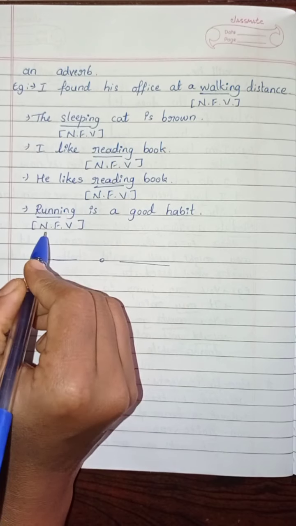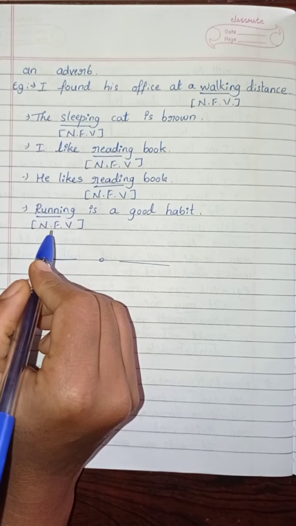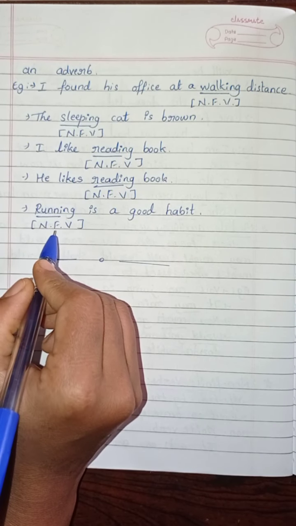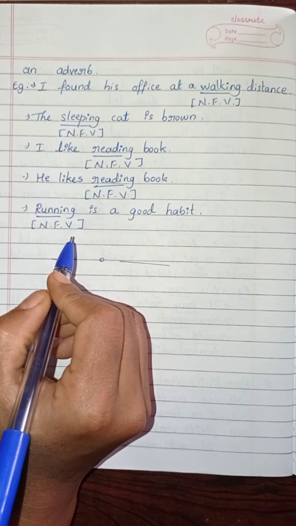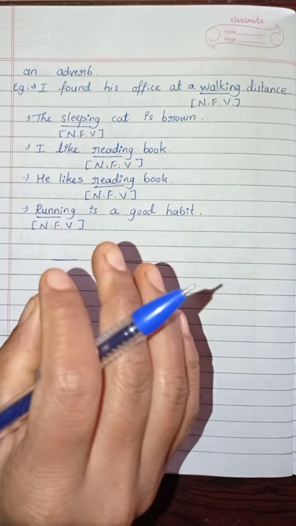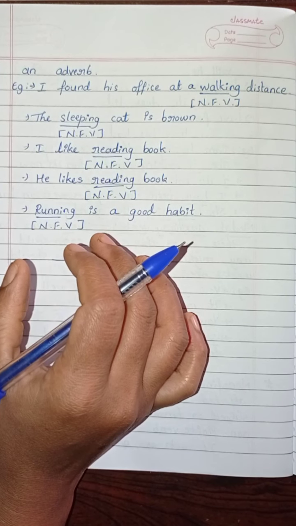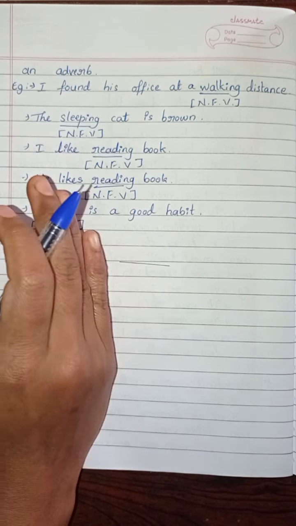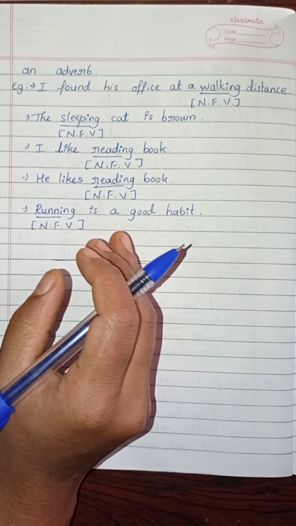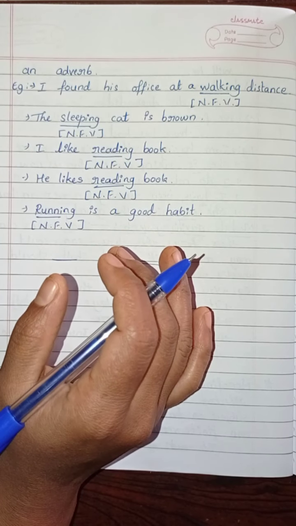Understood, students? Running is a good habit. Here also, this is the non-finite verb. So this will act like a noun, adjective or adverb. So these are called non-finite verbs.